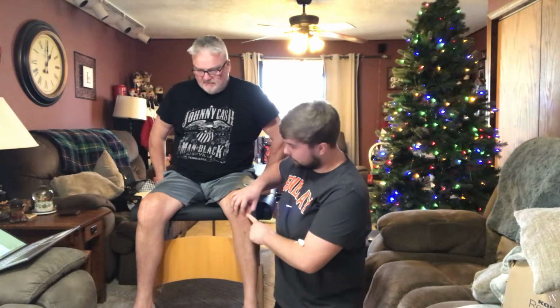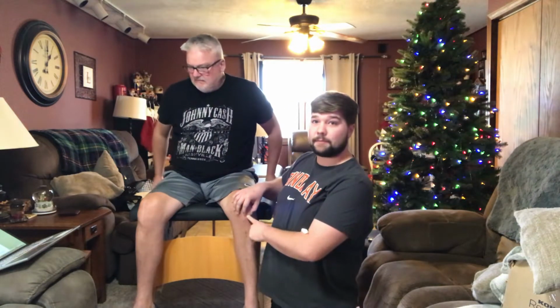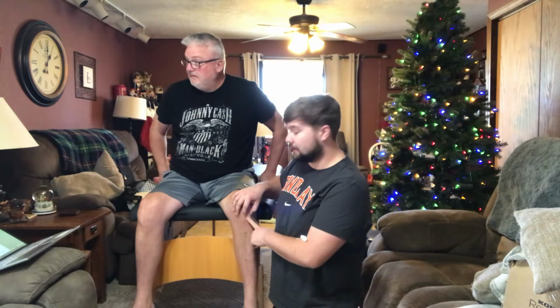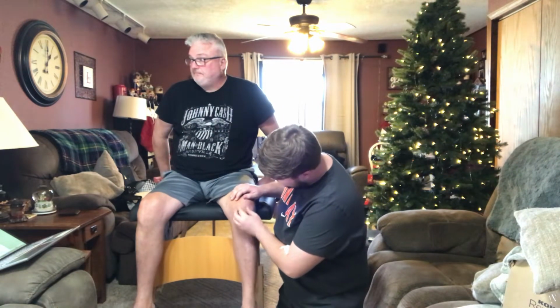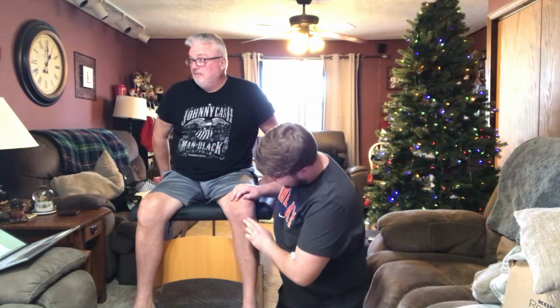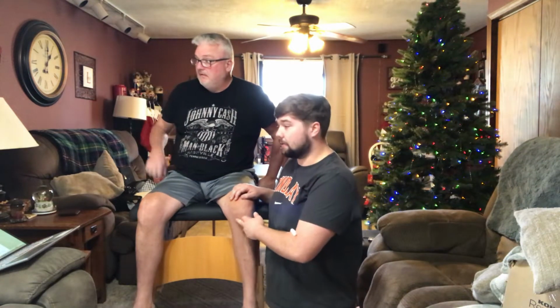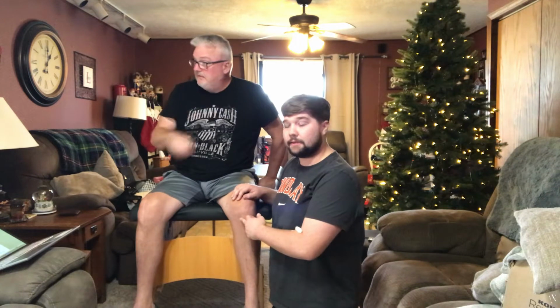ligament. Lastly, for the anterior aspect of the knee joint is the tibial tuberosity. Simply continuing down the patellar tendon, I will feel a bony prominence right about here, and that's the approximate location of the tibial tuberosity.